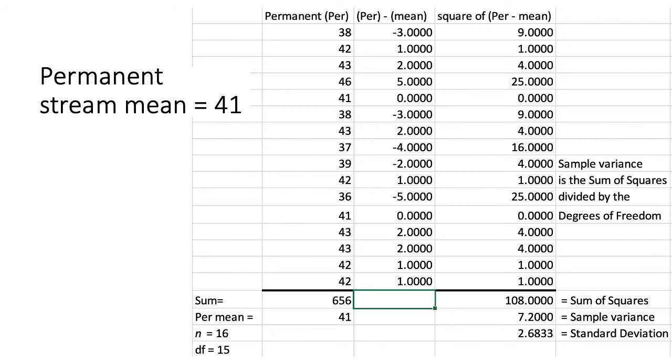Then you take this column and square that, and then you sum up the squares for the sum of squares. That was 108. Divide that by our degrees of freedom, 15, and you get 7.2. That's our sample variance. Again, you can take the square root of that and get the standard deviation, but for this calculation, all we need is the sample variance.